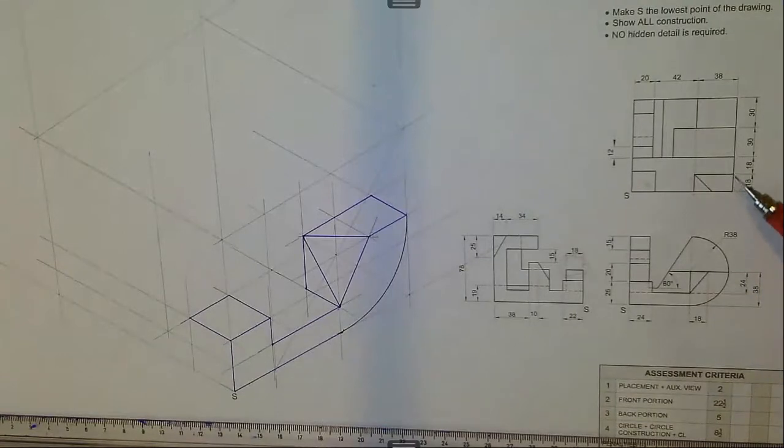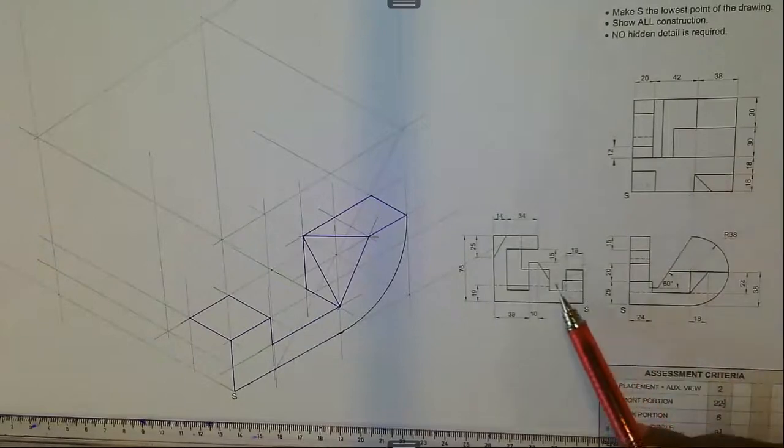Right, that's 18. That's 22, which is from here to there.